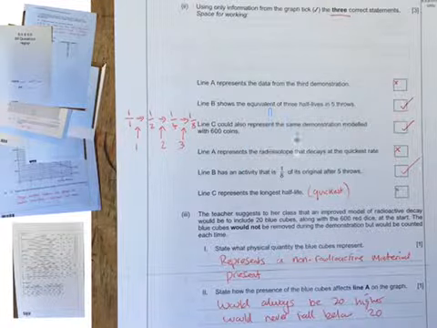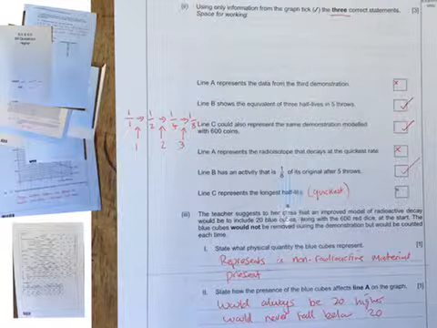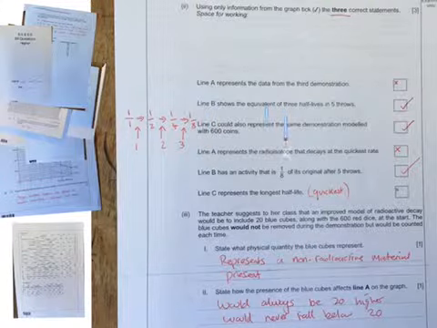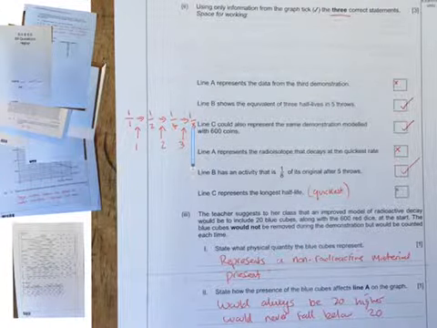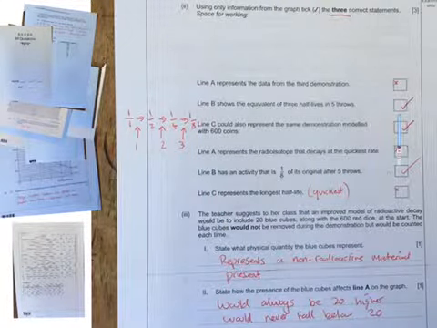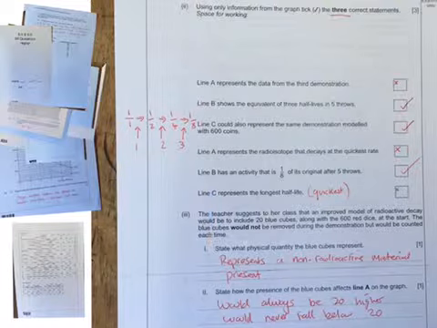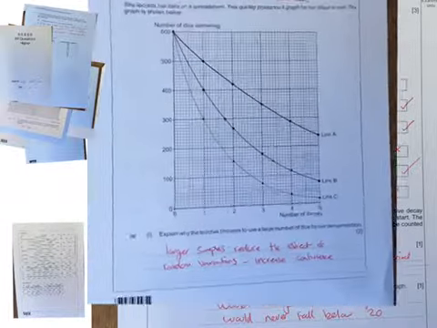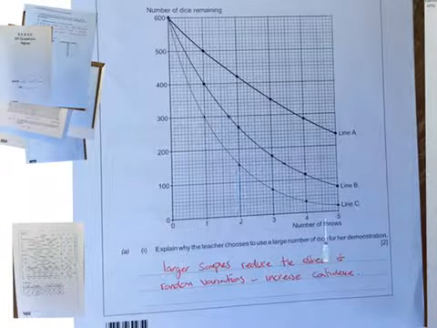It says the equivalent of 3 half-lives. Well, that is 3 half-lives to get down to 1/8. So, yeah, that's correct. It's kind of the same as that. Line B shows the equivalent of 3 half-lives. Well, that is 1, 2, 3 half-lives to get down to 1/8. So that is correct as well. I could show you on the graph, but it's pointless because I've shown you once. Line C represents the longest half-life. No, that's incorrect. Line C represents the quickest half-life. Okay, the lower it is, the quicker it is.